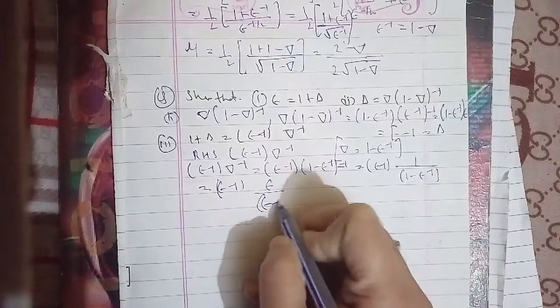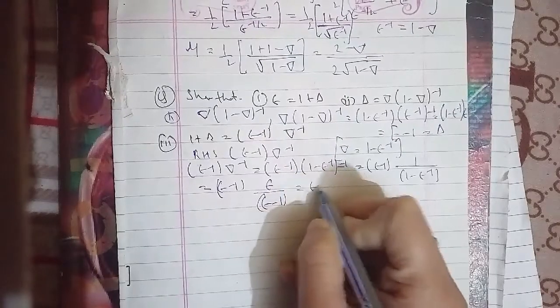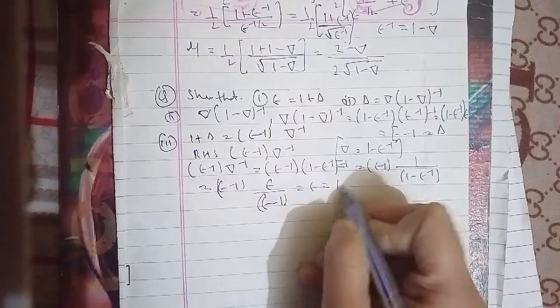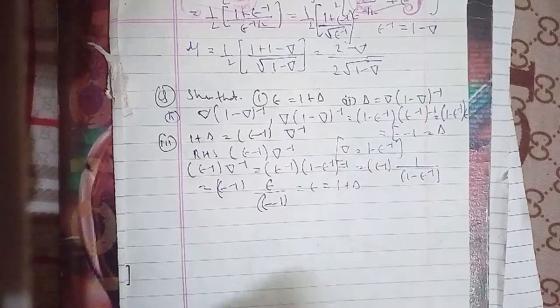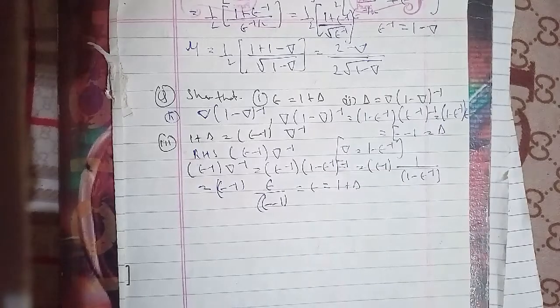Which equals 1 plus forward. Now we go ahead to the next topic, which is linear regression, the fitting of a straight line.